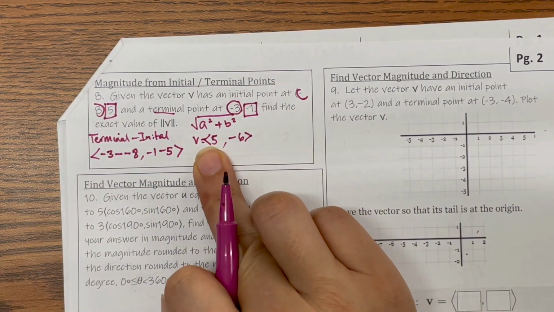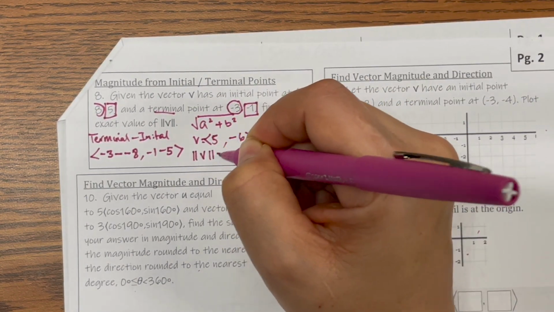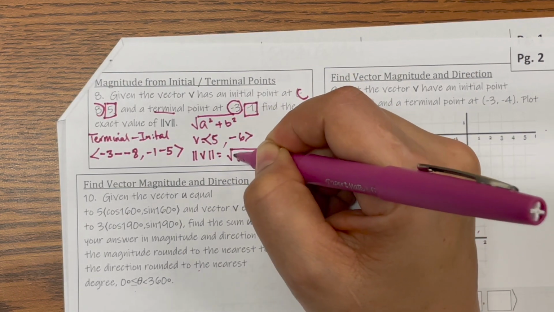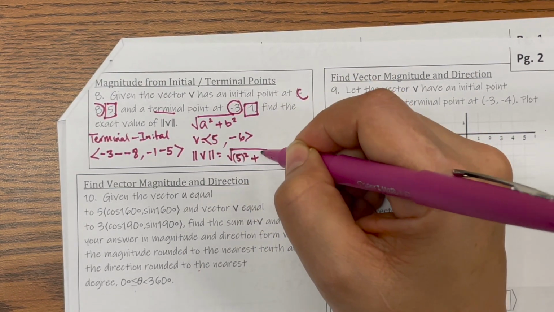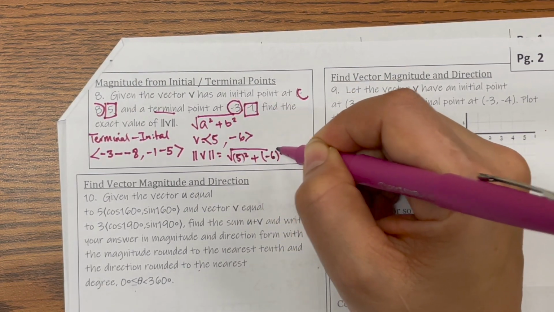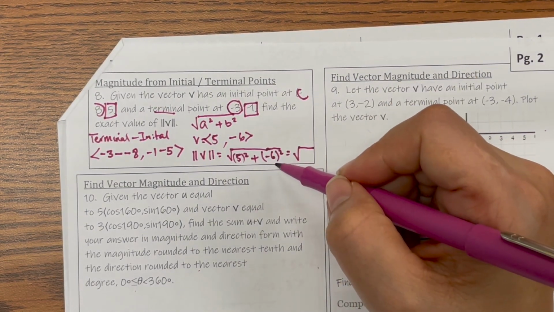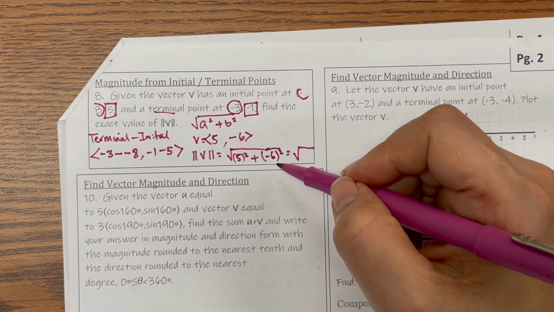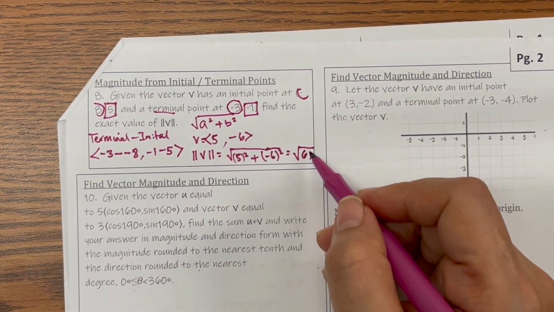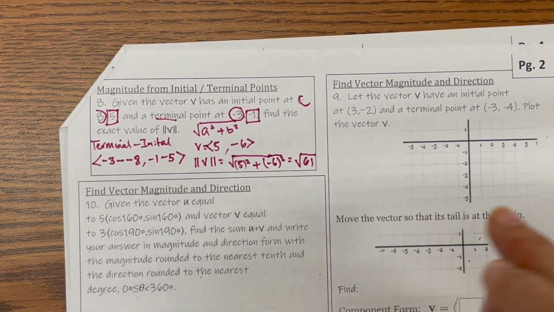Now, this is my vector v, but I want to find the magnitude, right? So the magnitude of my vector v will be the square root of a squared, so 5 squared, plus, sorry, I didn't say square root, b squared. So b squared is negative 6 squared. So this is the square root of 25 plus 36, which is going to give me 61. And you can simplify this, but in the answer, they don't want you to simplify, so that would be your actual final answer.